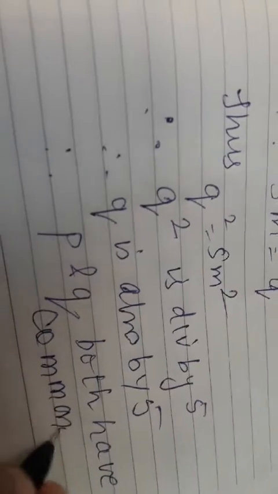Therefore, p and q both have common factor 5.